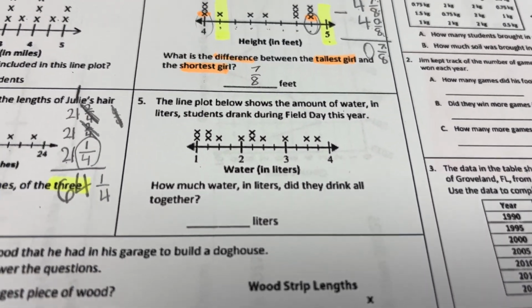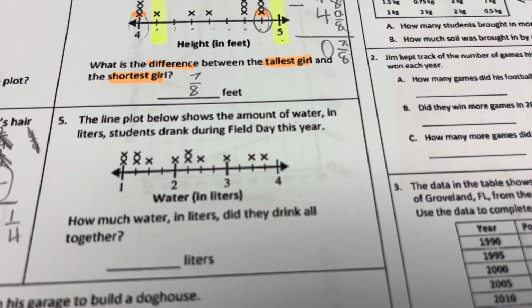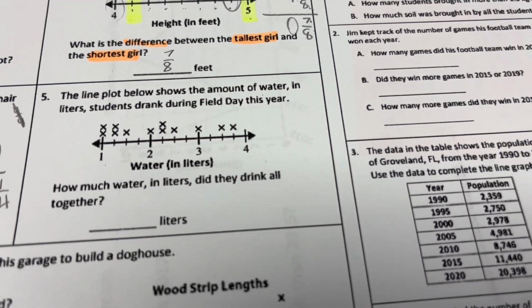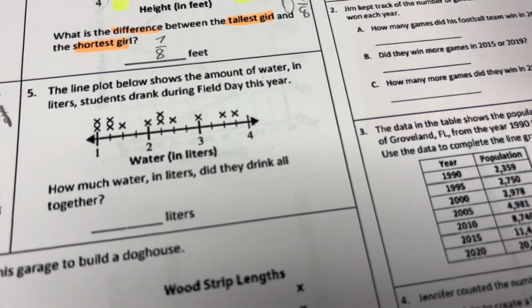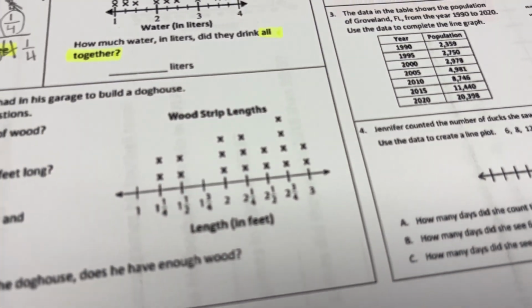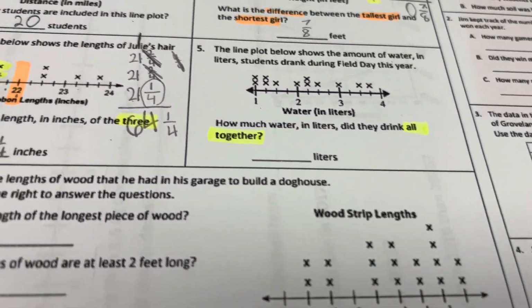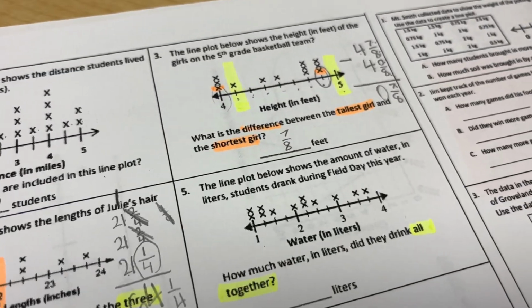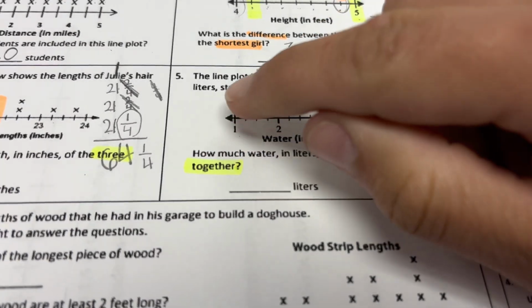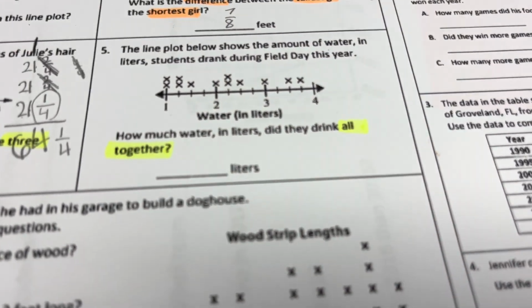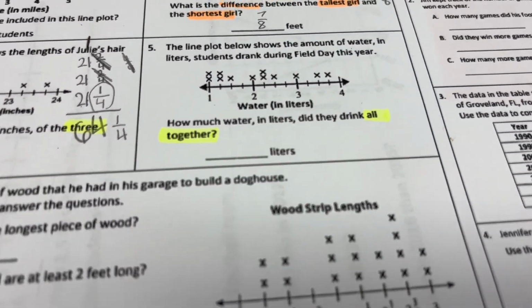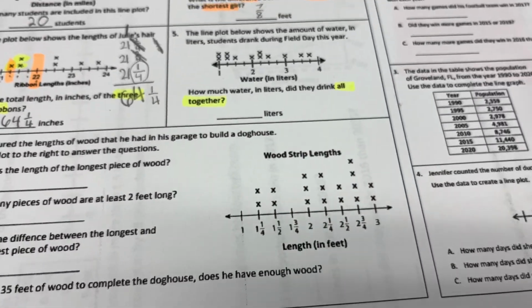The line plot below shows the amount of water in liters that students drank during field day this year. How much water in liters did they drink all together? All together means that you are adding up every piece of data there is. So unfortunately, I see 12 X's, which means we're going to have 12 numbers that we have to combine or add together.